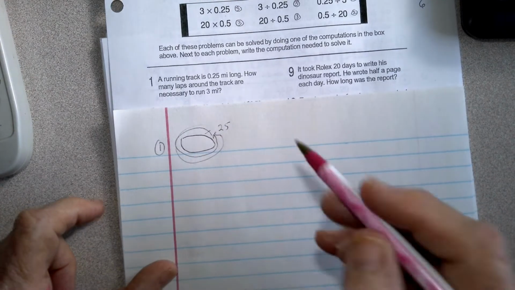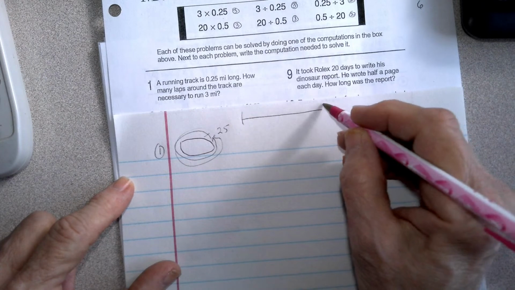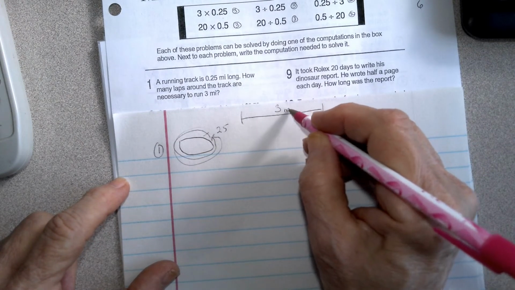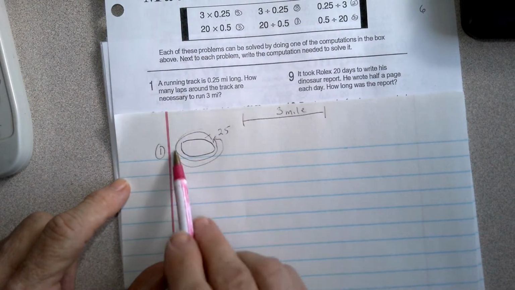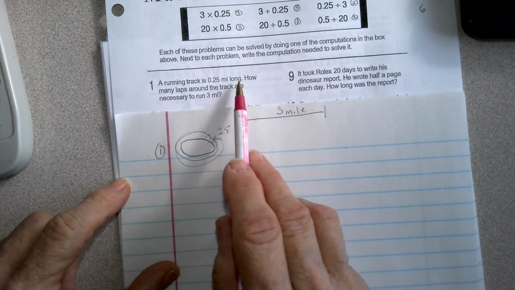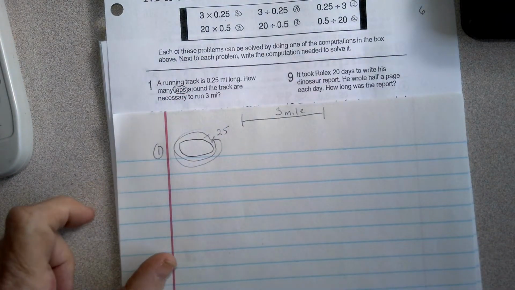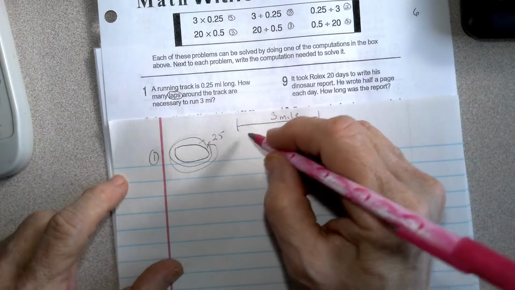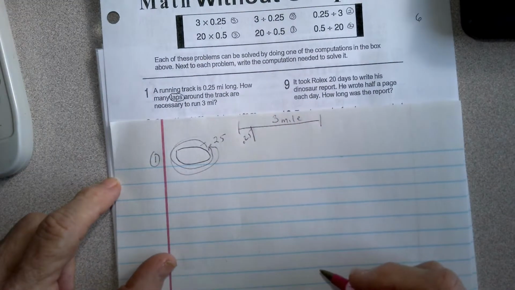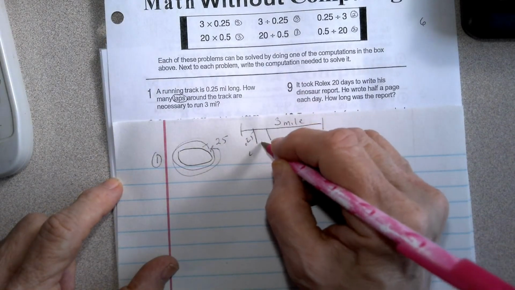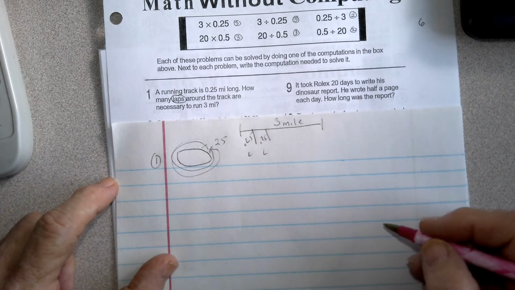No. So I know their total is this, and I'm going to put it in a linear fashion. They're running a total of this. So I need to find out, a running track is 0.25 miles long. How many laps, I'm looking for the number of laps, around the track do they need to run? So I'll write it this way. 0.25 is 1 time. That's 1 lap. 0.25 is 2 times. So they have to run around the lap again?